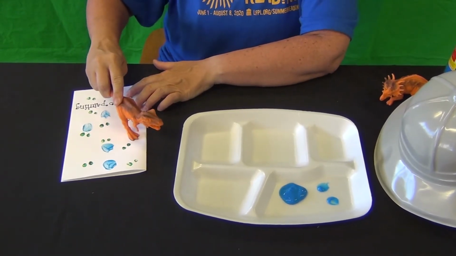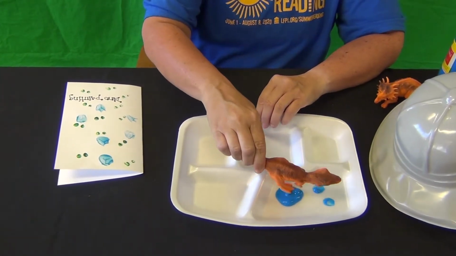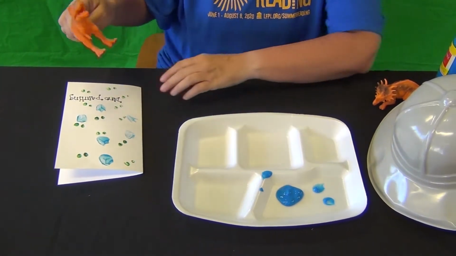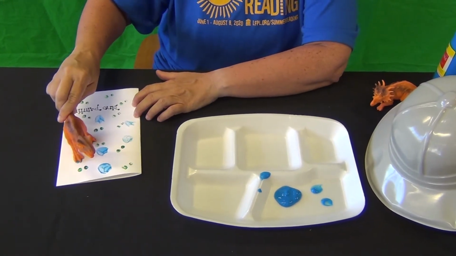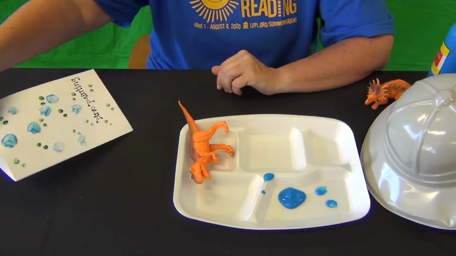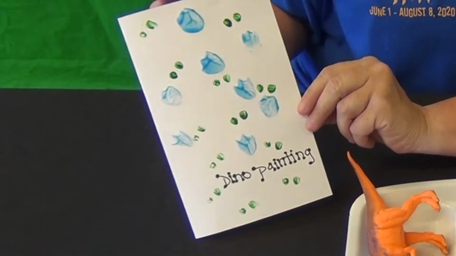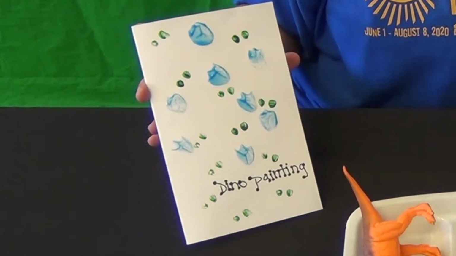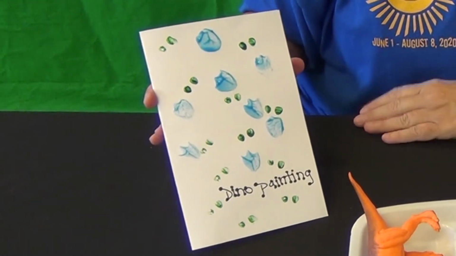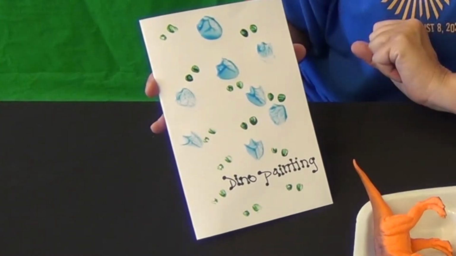And if you want to be really creative, you could paint with his tail or with his mouth. I'm just using his feet right now. And then just like any art project, when you're doing this at home, you're going to need some time for it to dry. So when you're satisfied with your art, just put it up on the counter where baby brother or sister can't see it. Let it dry. And then when it's dry, you can compare the different dinosaurs and the different prints they made.